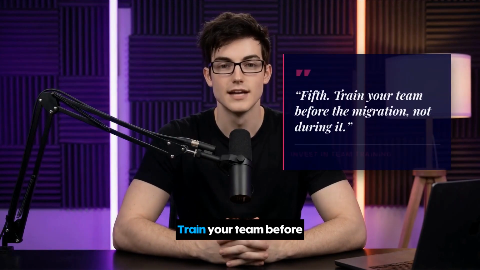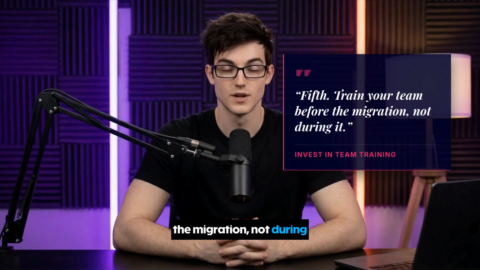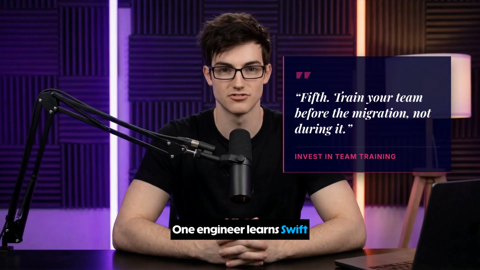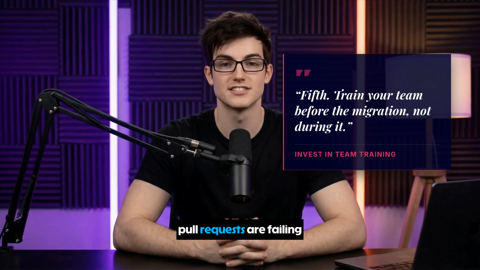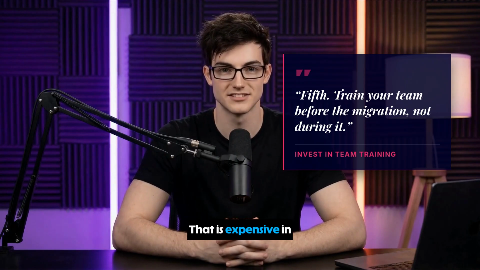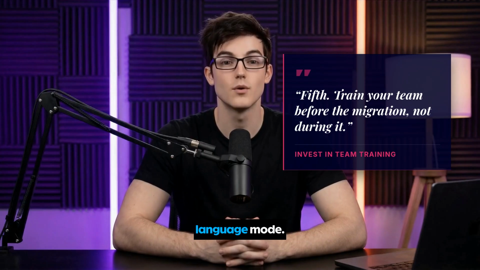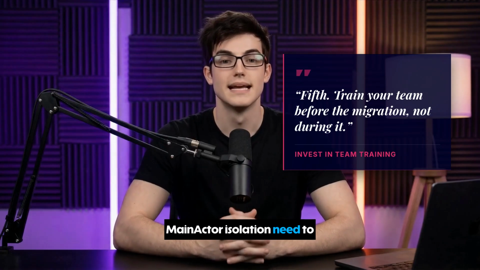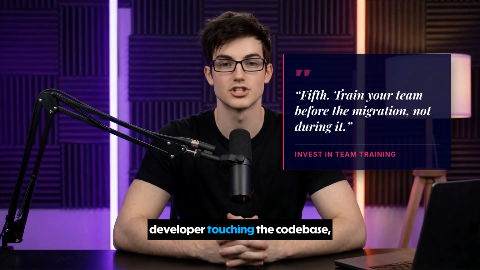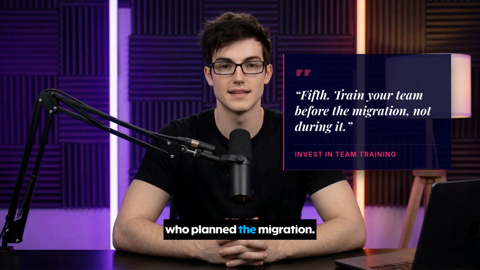Fifth, train your team before the migration, not during it. I have seen this pattern repeatedly. One engineer learns Swift concurrency, does the migration, and then the rest of the team has to figure out during code review why their pull requests are failing on actor isolation errors they do not fully understand. That is expensive in time and in team morale. Invest in team training before you flip the language mode. Actors, sendable conformance, and main actor isolation need to be understood by every developer touching the codebase, not just the one who planned the migration.